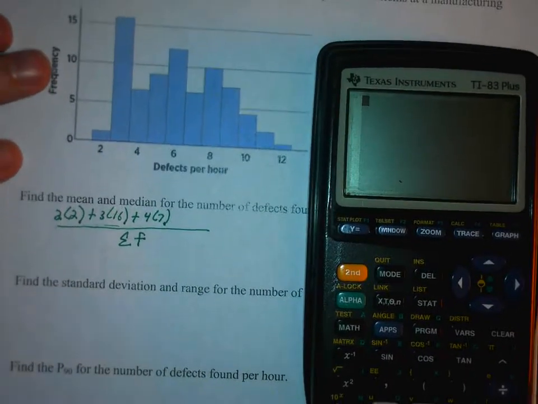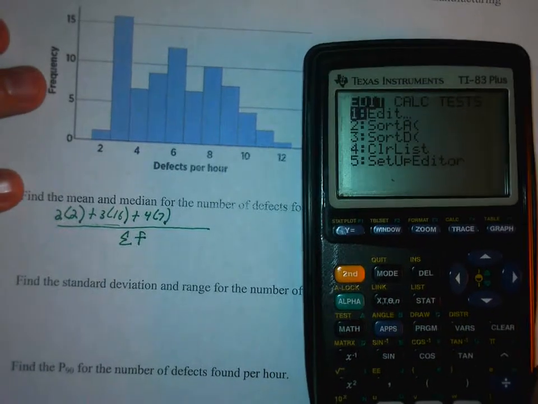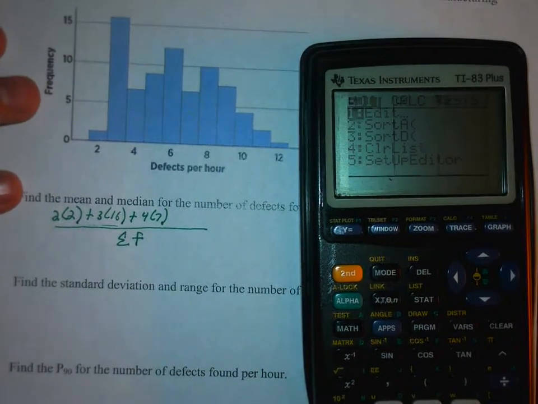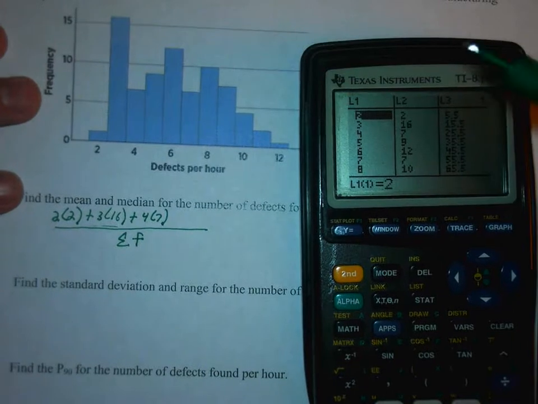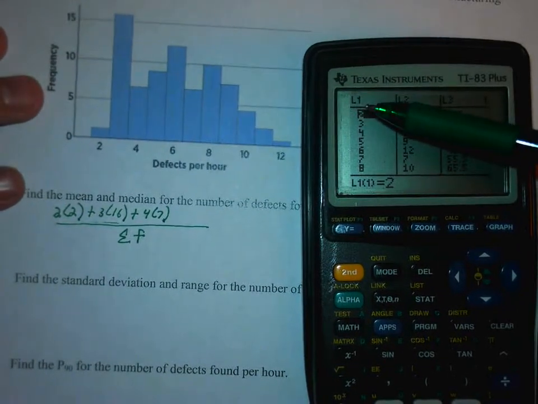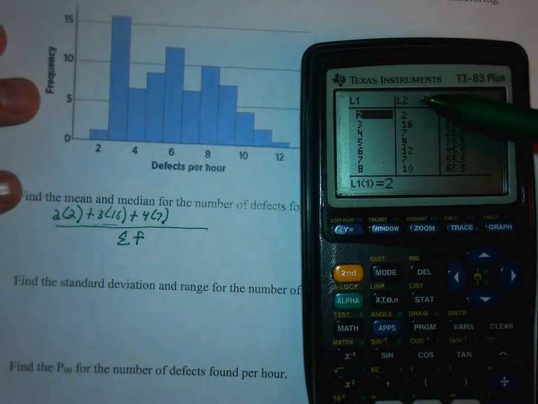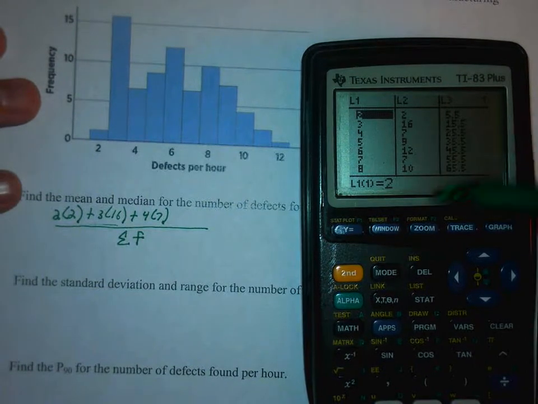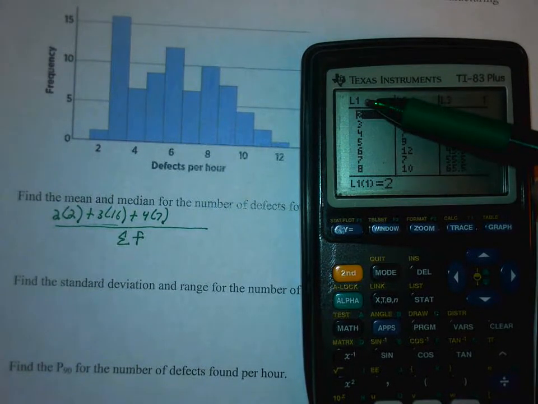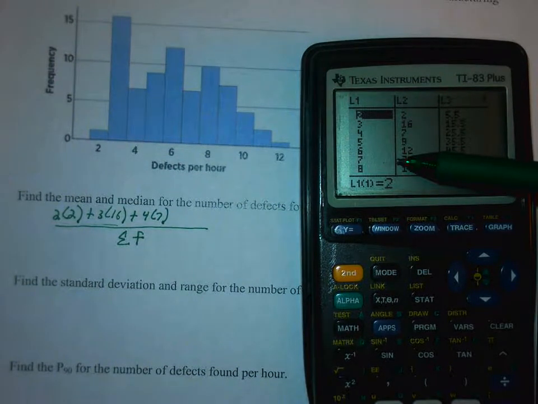But what you do is you go to Stat, and then press Enter to edit your list. And you put your X value, so the number of defects, in list 1, and the frequency in list 2. Again, I already have these in here along with other lists just to save time later on. So X goes in list 1, and your frequency goes in list 2.